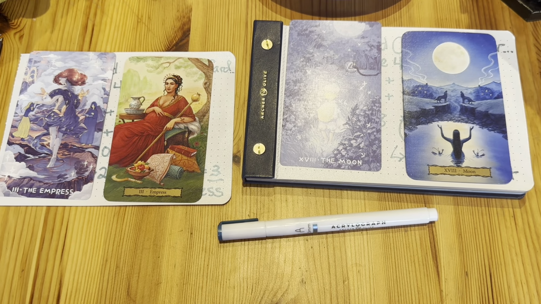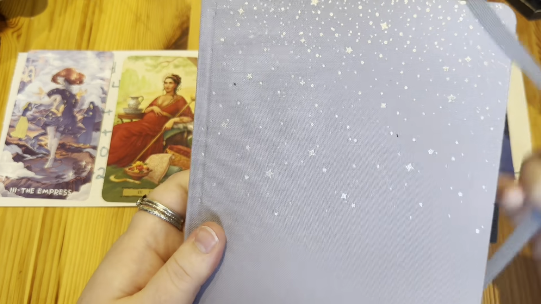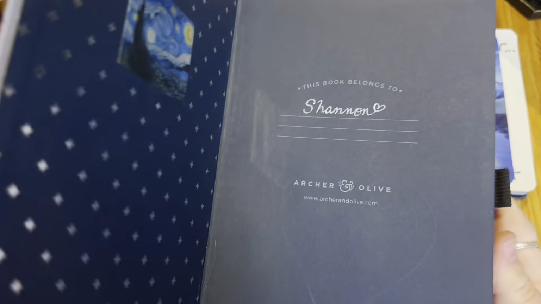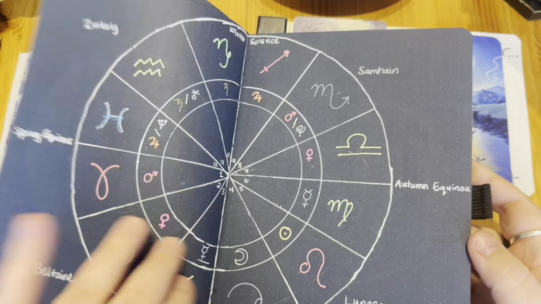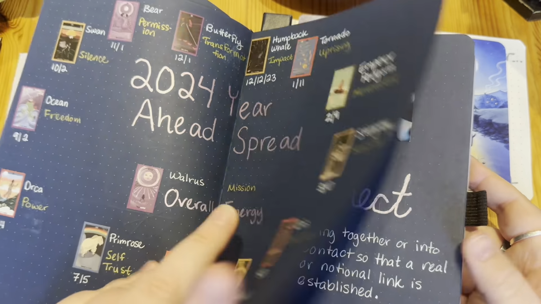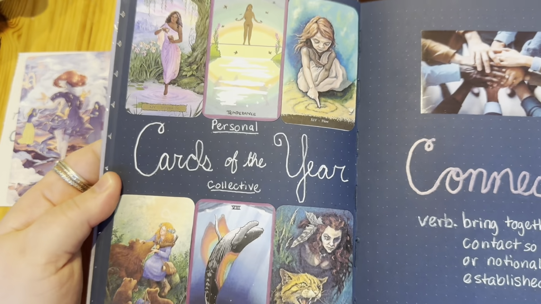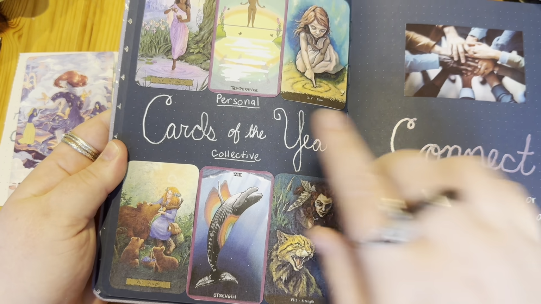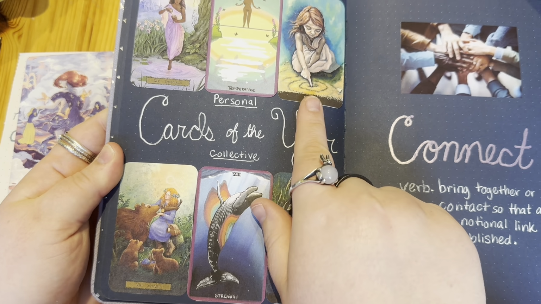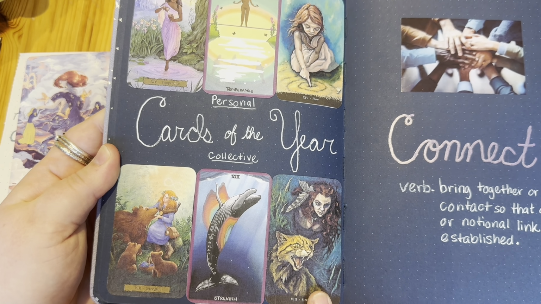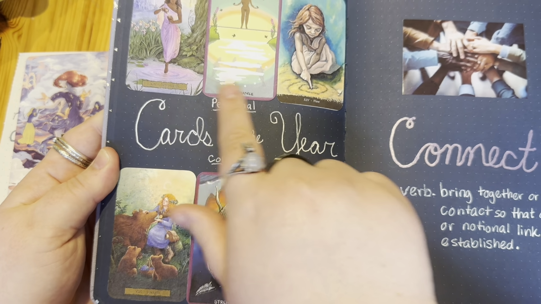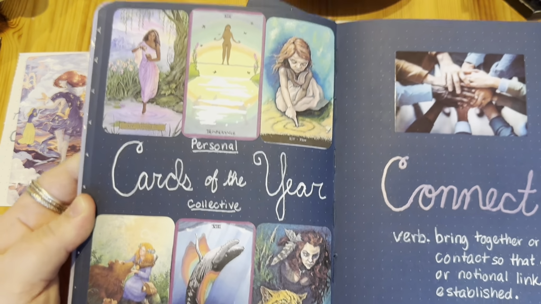And then I'll show you again in my newer version. So this is going to be my journal for probably most of 2024. And you may remember this page. So here I set up my personal card of the year on the top and the collective card of the year on the bottom. So this is how I calculated that Temperance is my card of the year.